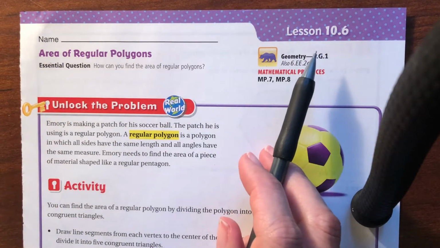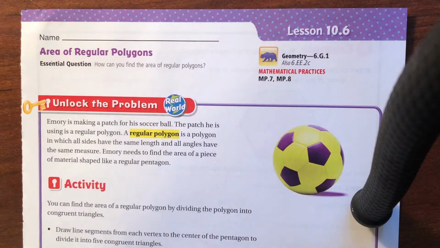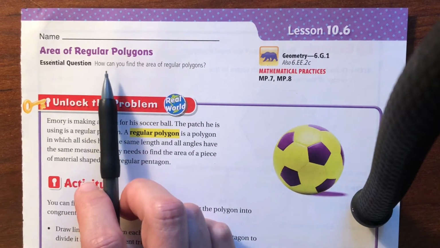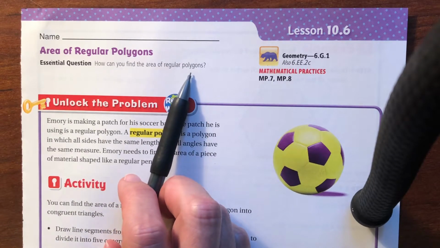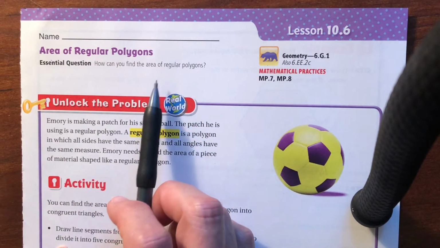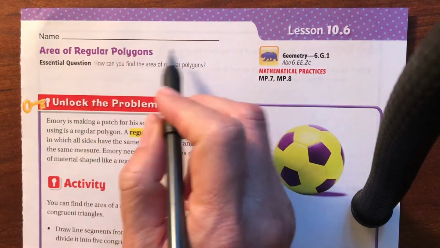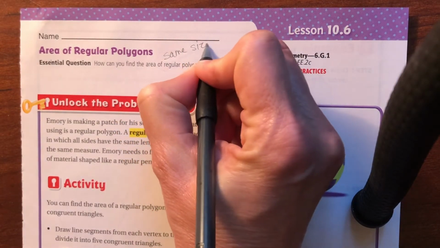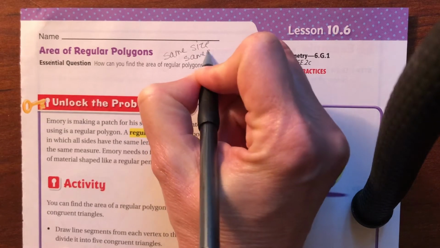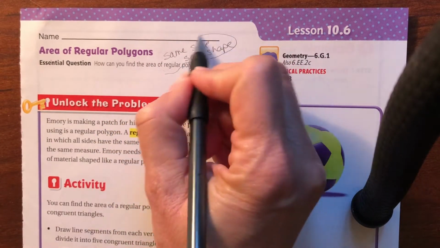Lesson 10.6, area of regular polygons, can be found on page 411 of your big book. Our essential question, what we're trying to do today, is finding the area of regular polygons. How do we do that? Regular meaning they're the same size, same shape. Same size, same shape. That's what regular means. Okay.